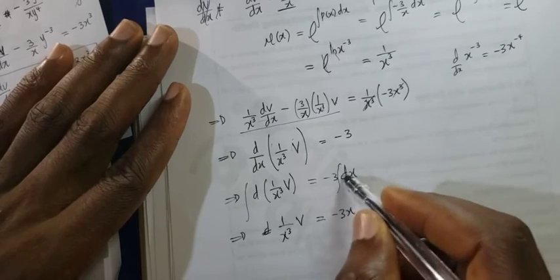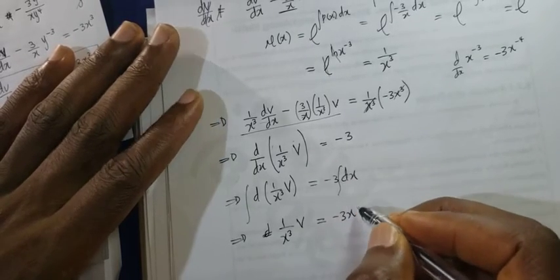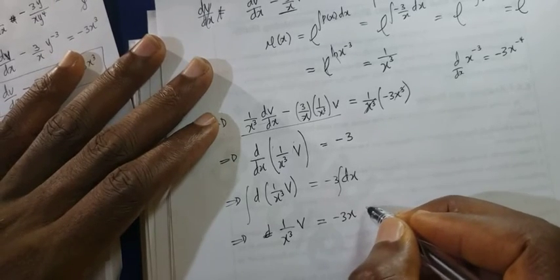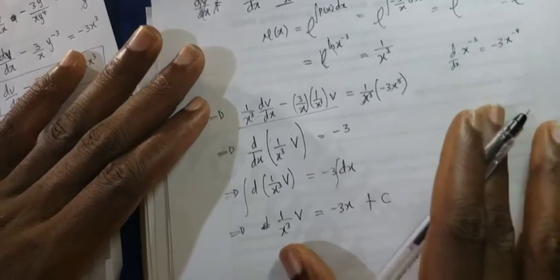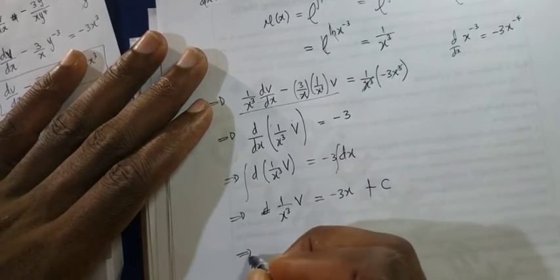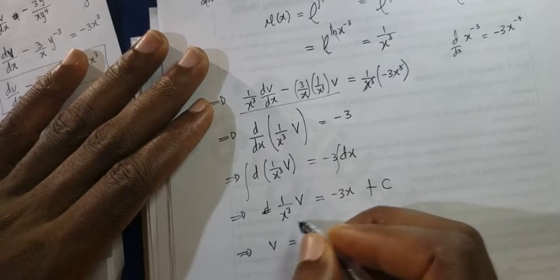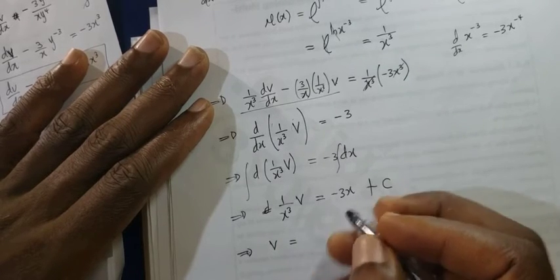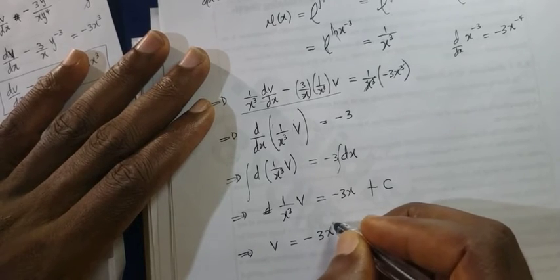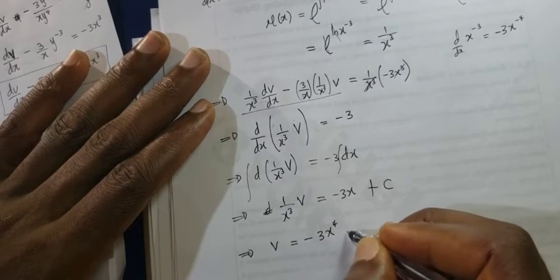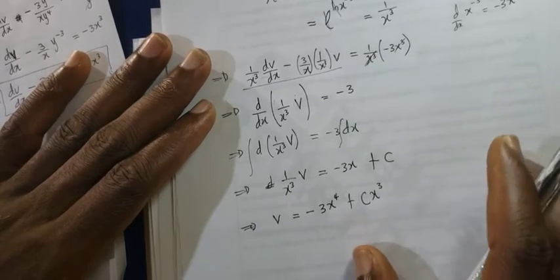Integral of d of anything is anything, so anything here is x, so this is going to be minus 3 multiplied by x, that's minus 3x. Then plus the constant of integration. So from here we can clear the coefficient of v. When I multiply through by x cubed, that's going to give me v equal to minus 3x to power 4 plus cx to power 3. So life can be as easy as that.